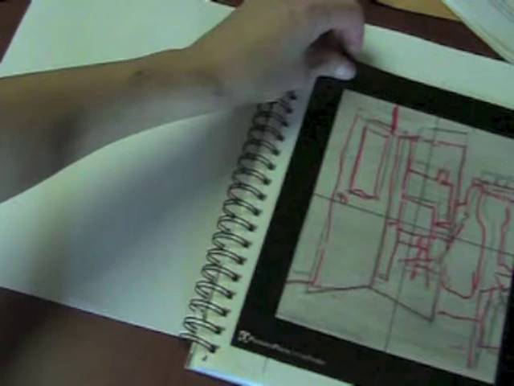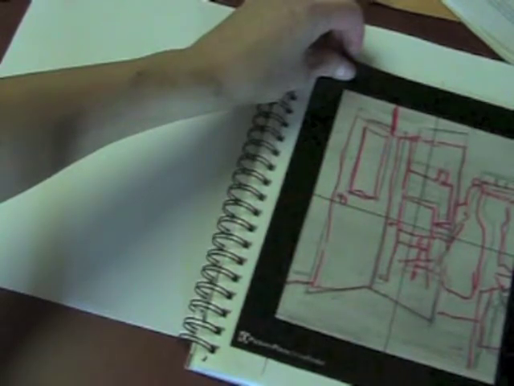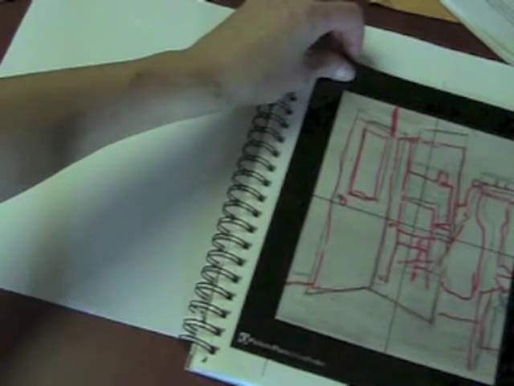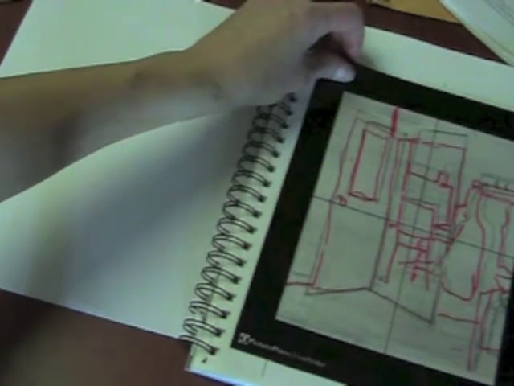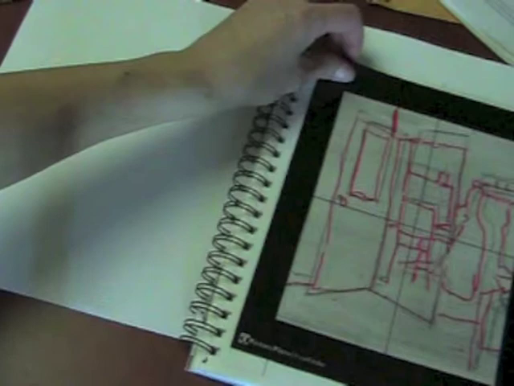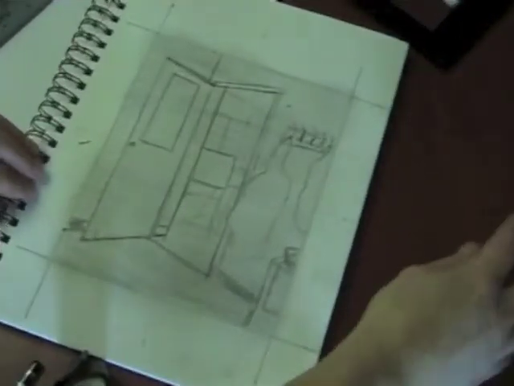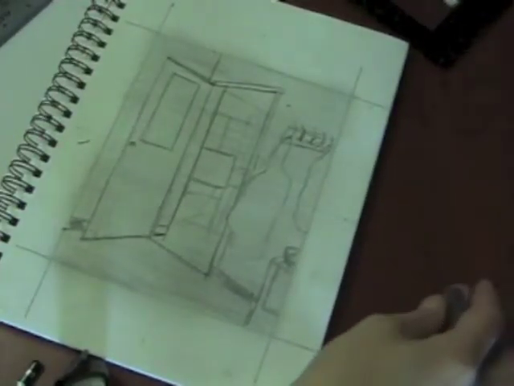Once you've got everything roughed in, you can take your plastic picture plane and see where you're at and if you've got things roughly in the right area. And you can make changes as needed when you go. It's very forgiving.